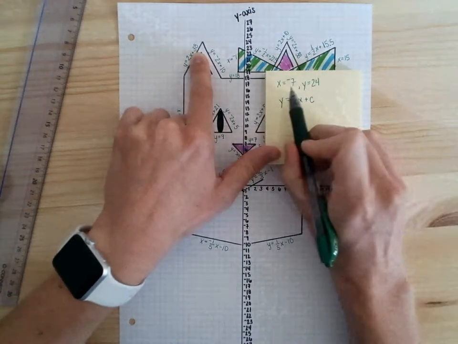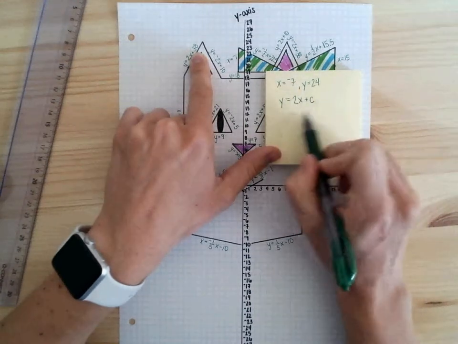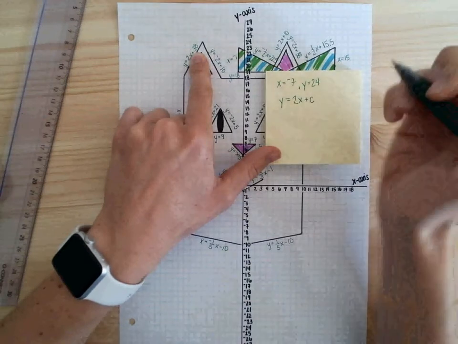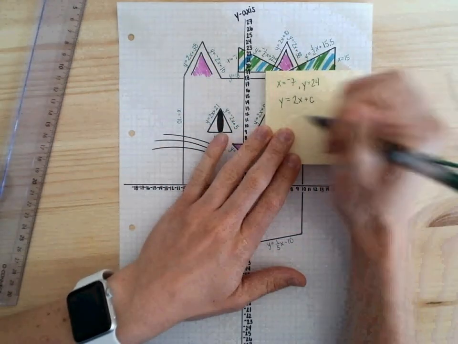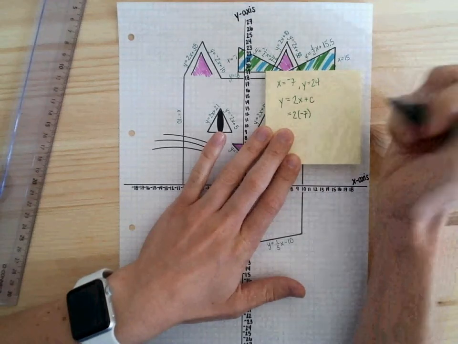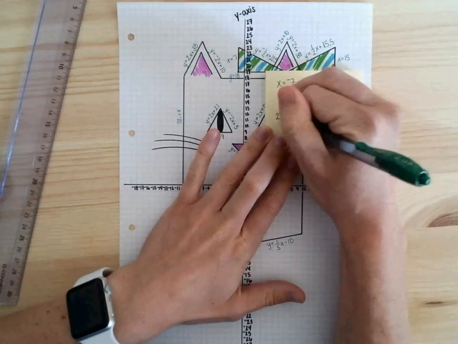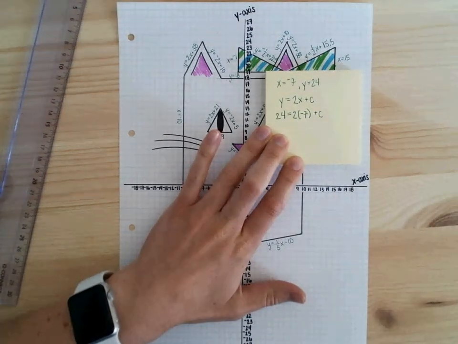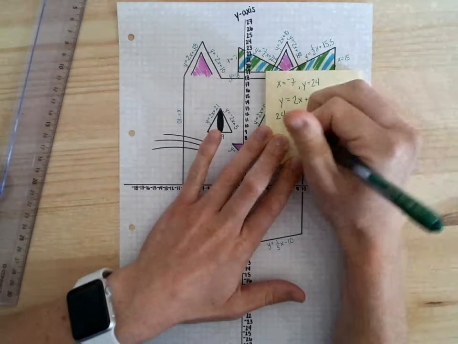Now I'm going to use substitution. I'm going to substitute my point that is on the line into the equation to solve for c, which is the y-intercept. So in place of x, I'm going to put -7. In place of y, I'm going to put 24, and in place of c, I'm just going to leave it as plus c. Now I need to solve the equation for c.